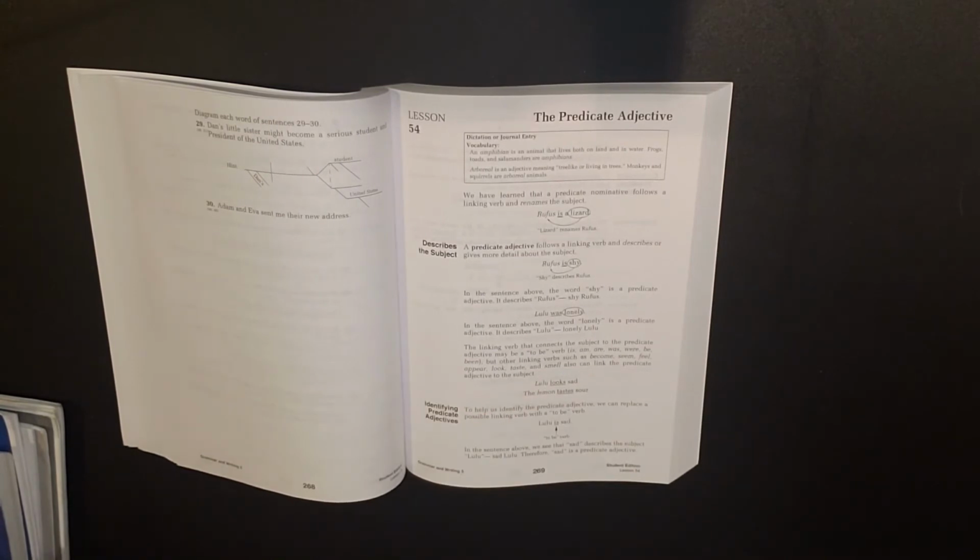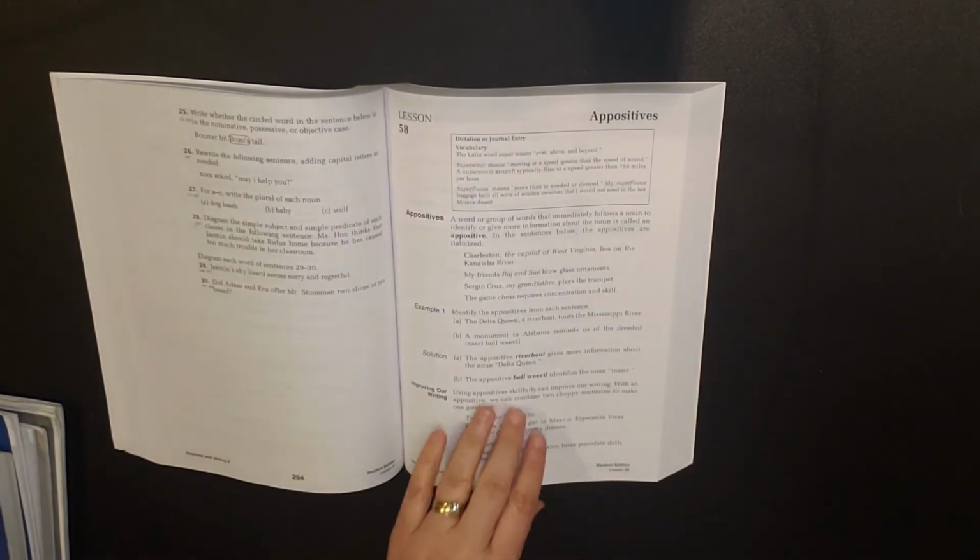I forgot to mention that Abeka is definitely a Christian worldview. Saxon has much more of a broad content.